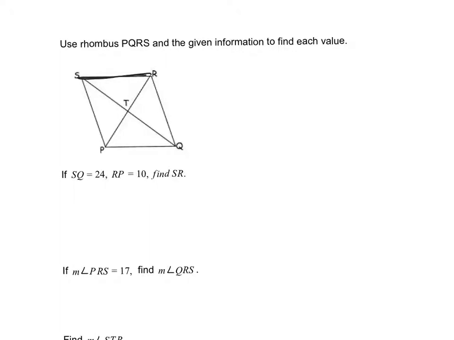We're going to use the fact that STR is a right triangle because we're given the lengths of the diagonals. The diagonals are bisected, which means they are split in half. So if SQ is 24, ST is 12, and if RP is 10, it means that RT is 5. In order to find SR, the missing side of a right triangle, we're going to use the Pythagorean theorem.